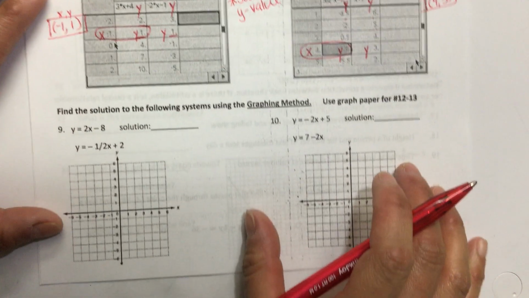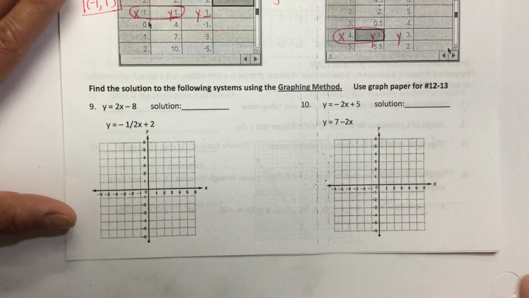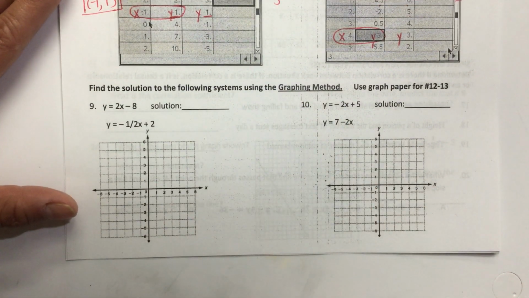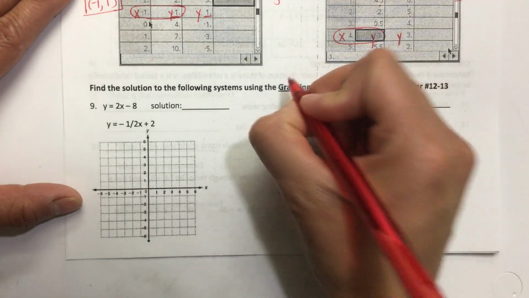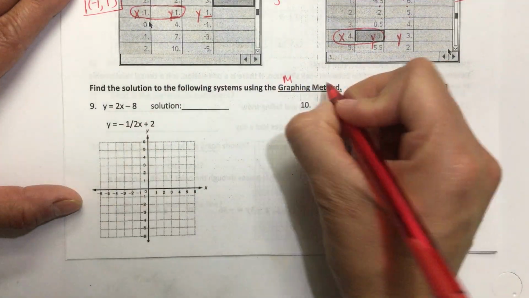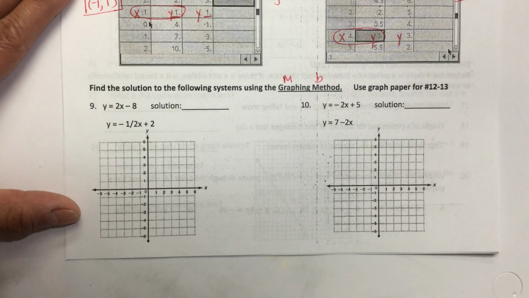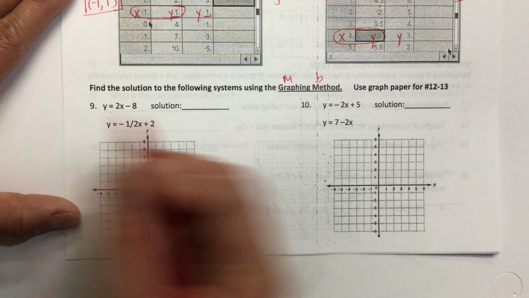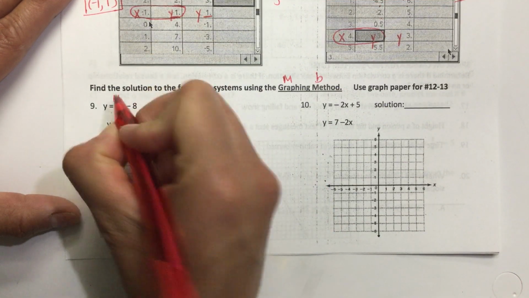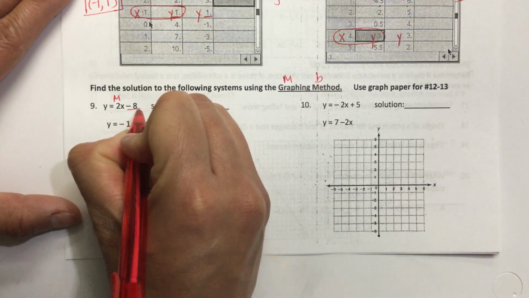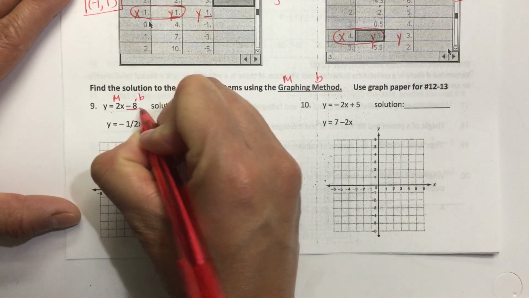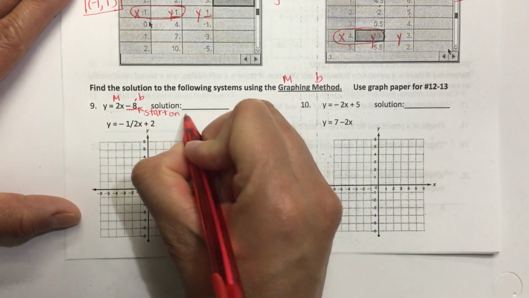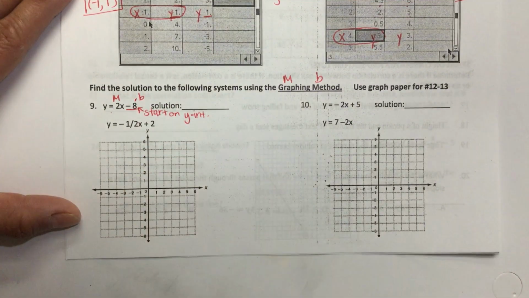For problems 9 and 10, we are going to graph, and if we don't use the graphing method, you will not be given credit. When you're using the graphing method, you use m, your slope, to move, and b, the y-intercept, to start. Number 9, y equals 2x minus 8. 2 is m, your slope. -8 is b, this is where you start on your graph, on the y.